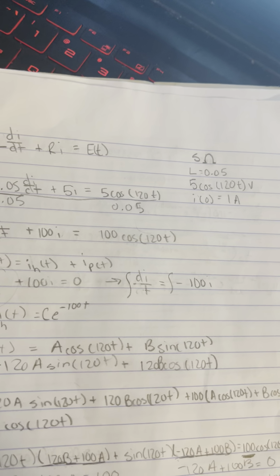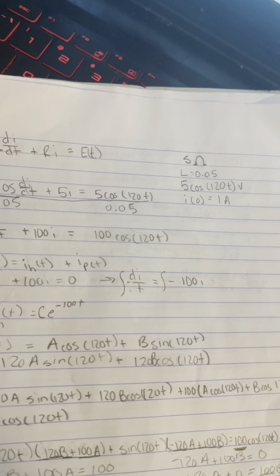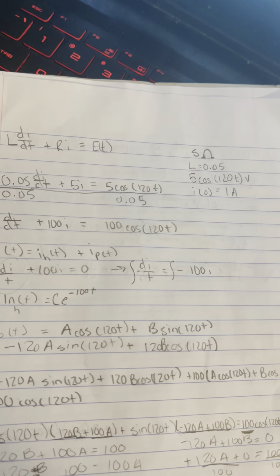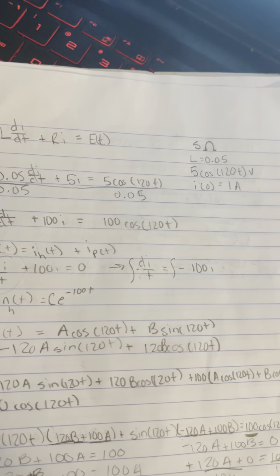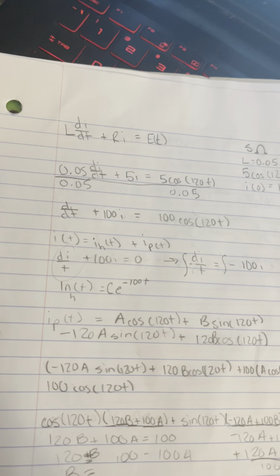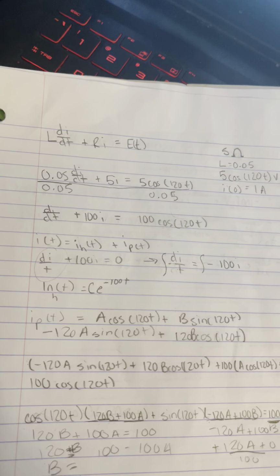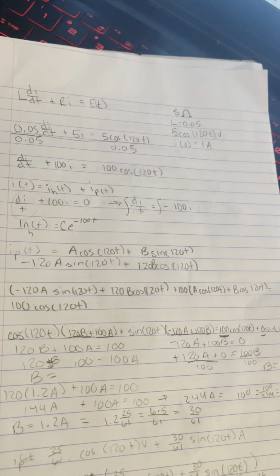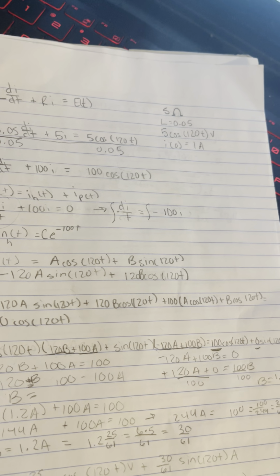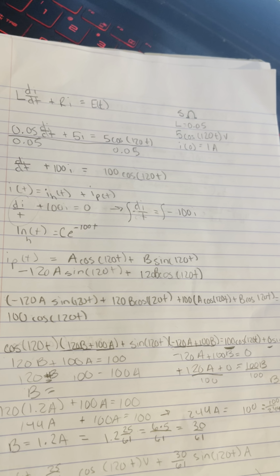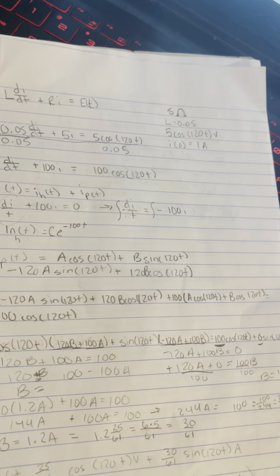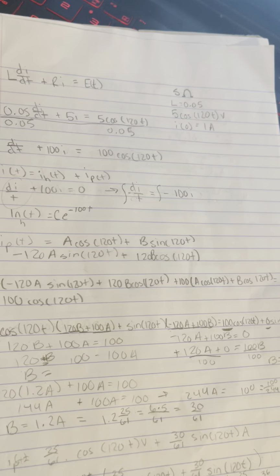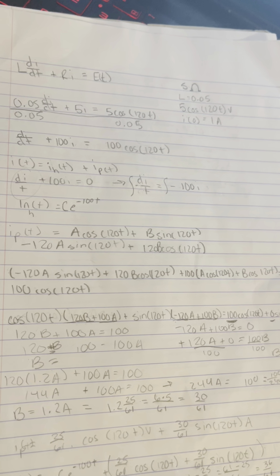We notice that since the E of t has a cosine, we can infer that this will be a cosine sine type of equation. So we have two coefficients that we have to solve for, A and B. In order to do that, we had to derive our equation, and we got negative 120a sine 120t plus 120b cosine 120t. Once we did that, we plug that back into our differential equation, and we got this right here.